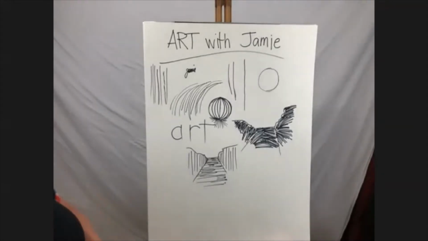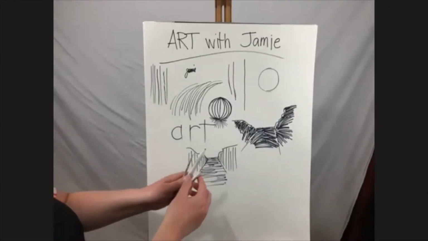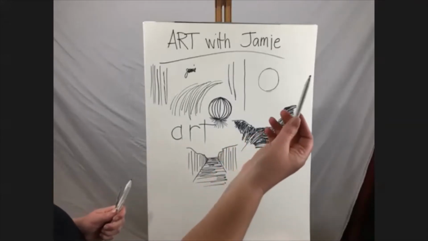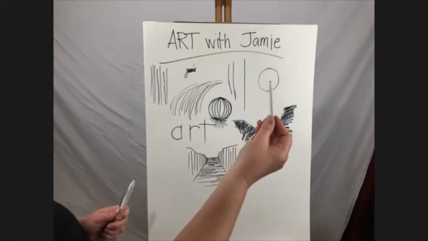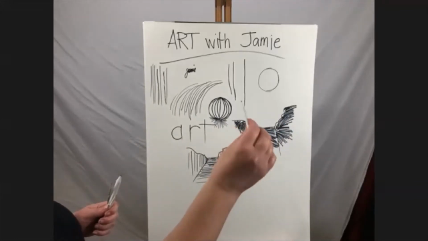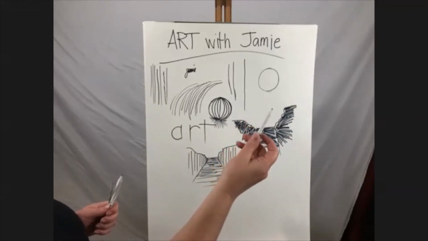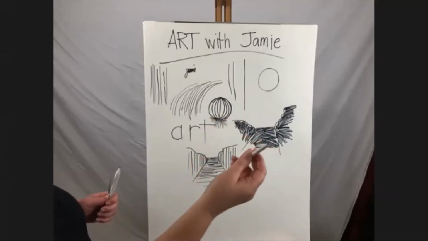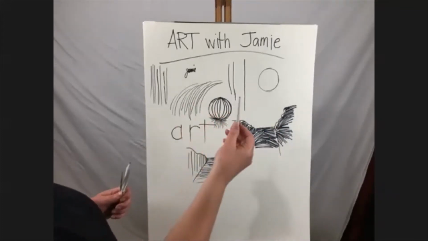I also have blendy tools. The blendy tools that I use are these. They come in a little packet. You can get them at Hobby Lobby. I think you can get them at Walmart and at Michael's. And now they're open. You can actually go into the stores. So that's kind of fun.